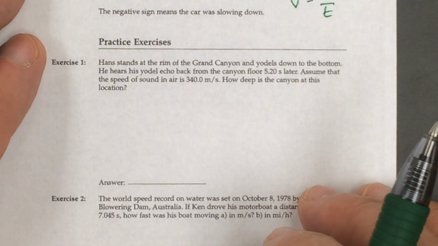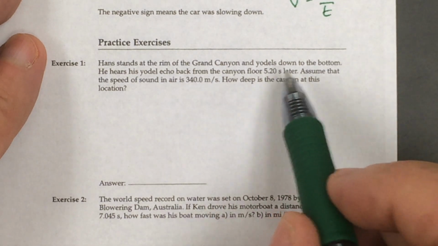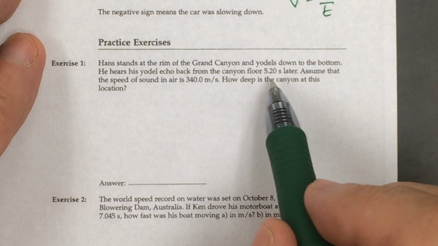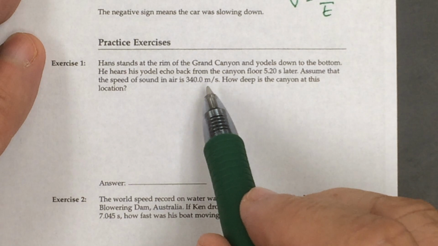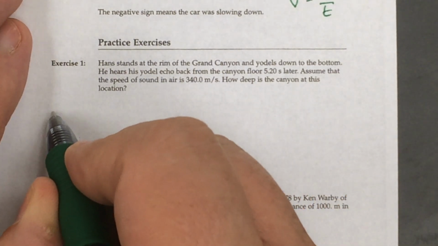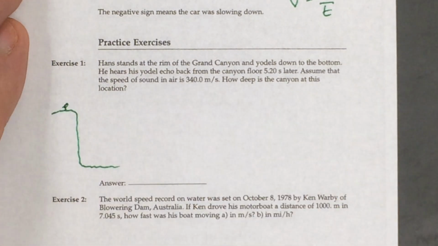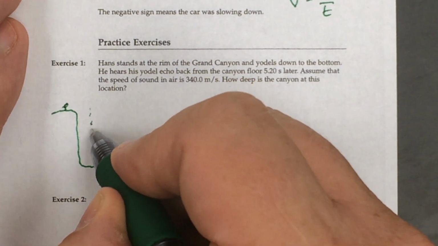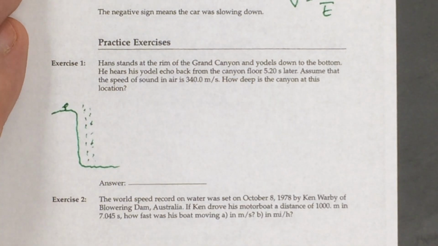So let's look at this first question. Hans stands in the rim of the Grand Canyon and yodels down to the bottom. He hears the yodel echo back from the canyon 5.2 seconds later. Assume that the speed of the sound of air is 340 meters per second. How deep is the canyon at this location? Okay, let's draw a picture. So you've got Hans standing at the top of the canyon, and he yodels. So sound is going to travel to the bottom, and then it's going to come back to his ears.